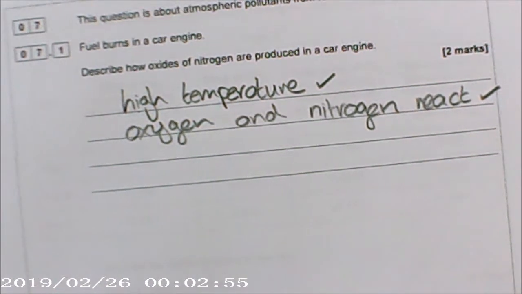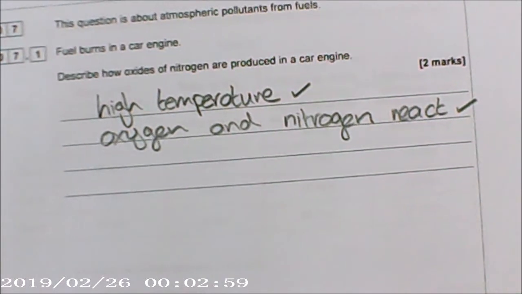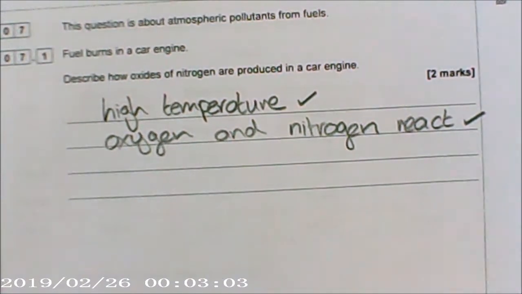Okay, and that's going to be the 2nd mark. So because the engine is very, very hot, it causes the oxygen and the nitrogen to react. Instead of saying react, you can say bond, or you can say combine. That also is accepted on the mark scheme. So that's worth 2 marks.